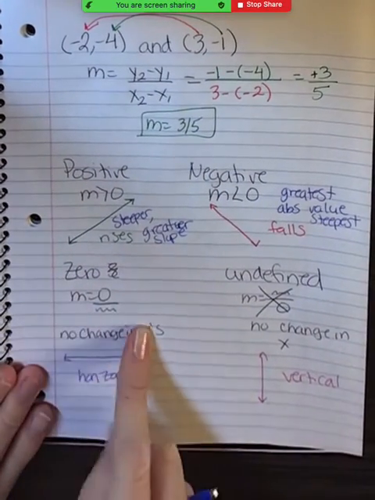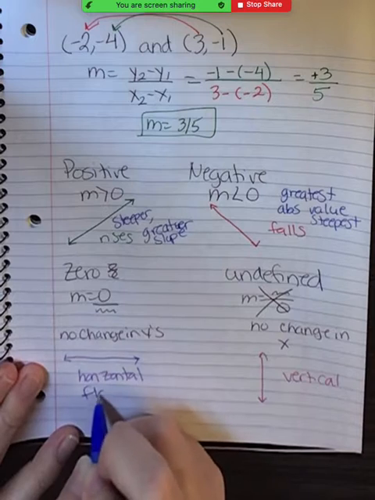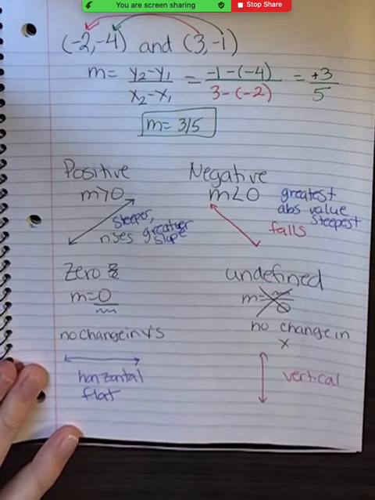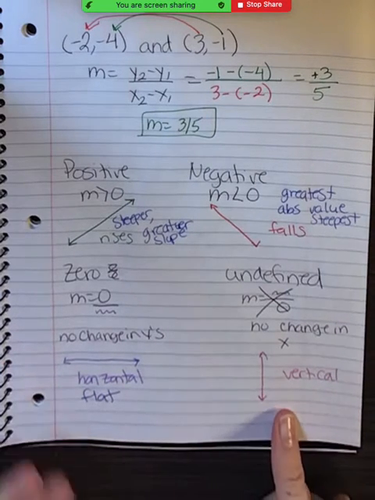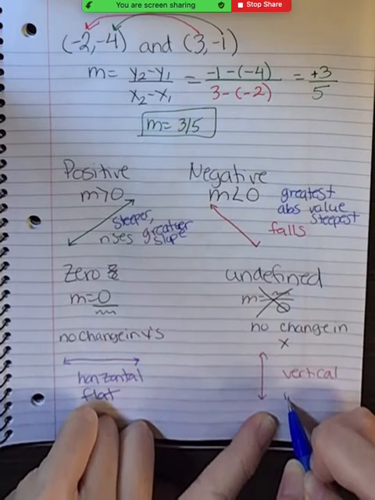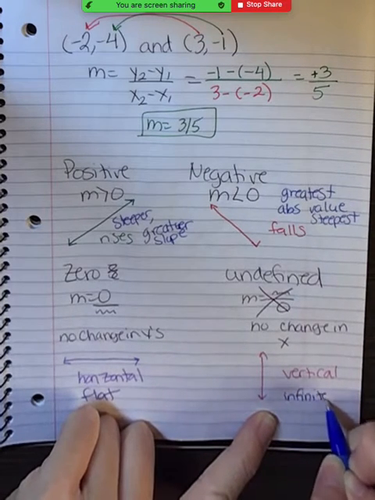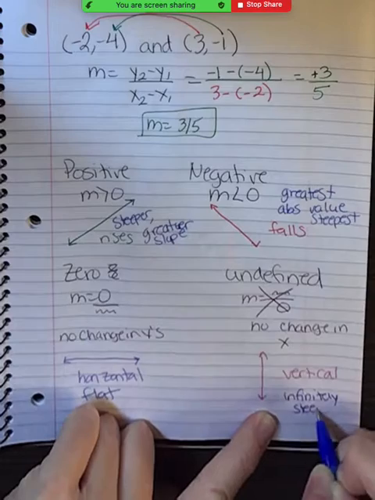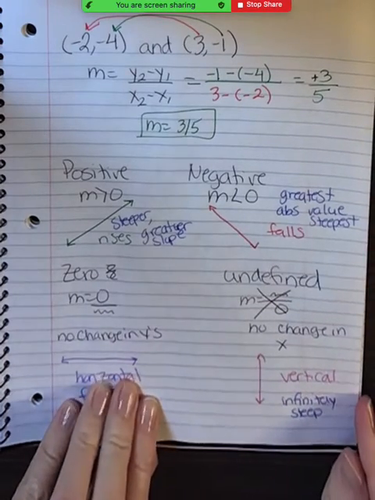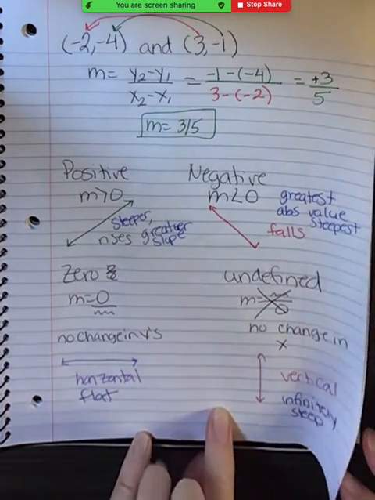Slope of 0, our horizontal lines we consider flat. There's no change. And then our vertical lines we consider infinitely steep. Okay? All right.